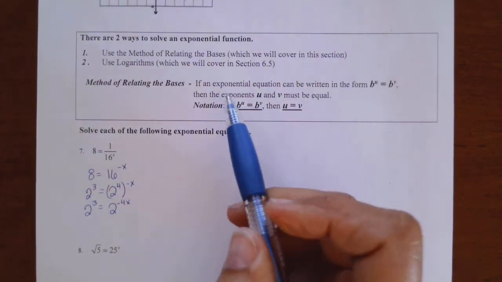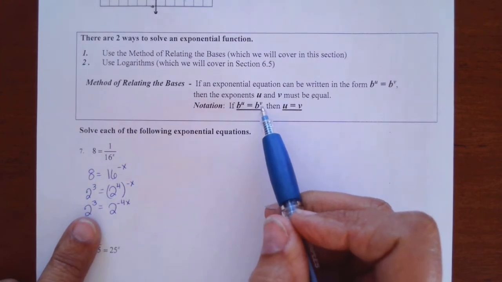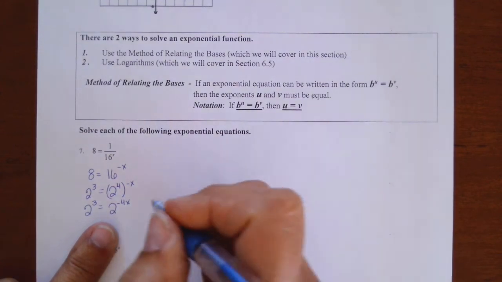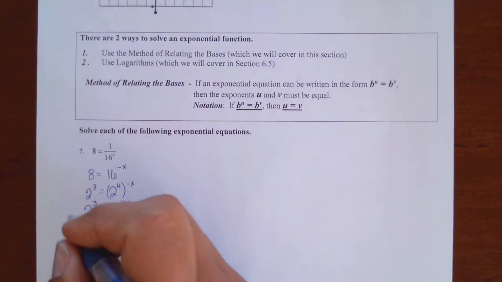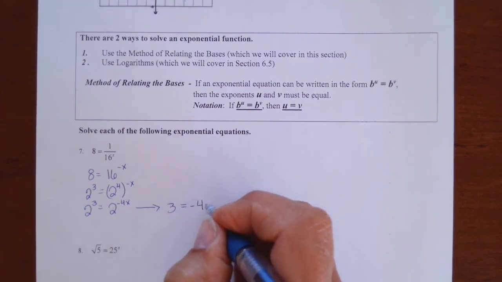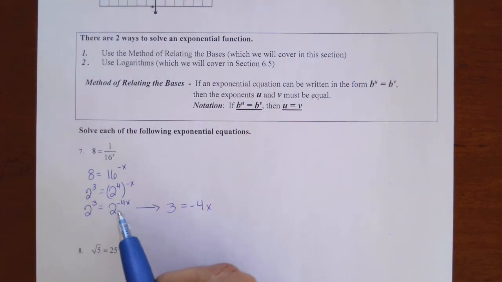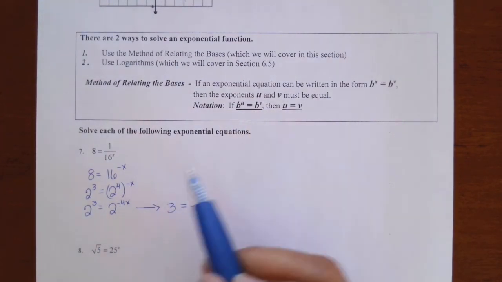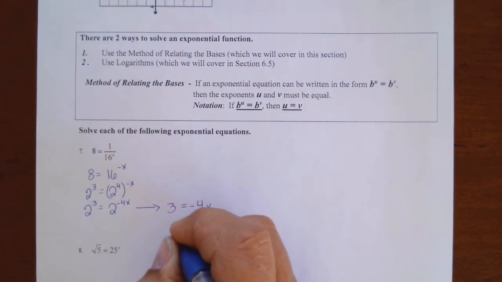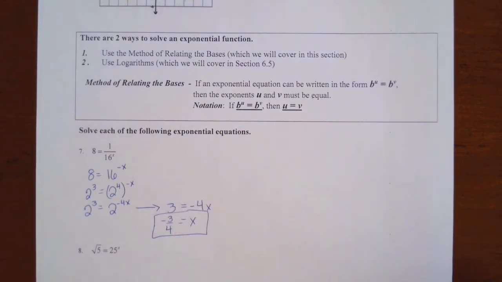All right, so once we have this notation, base to some power equals the same base to another power, then we can write just the exponents are equal. So since we have the same base of 2, then I know that 3 has to equal negative 4x. Okay, so that's what that says to do. You basically get to drop the bases and just set the exponents equal to one another and just solve that. So if you divide both sides by negative 4, you end up with negative 3/4. So that would be your answer.